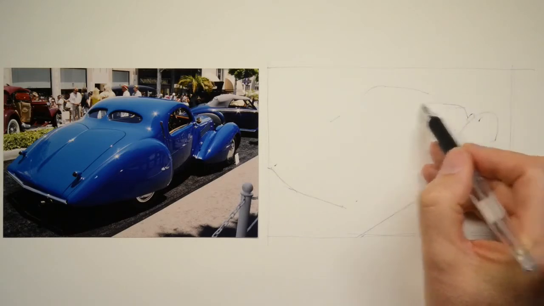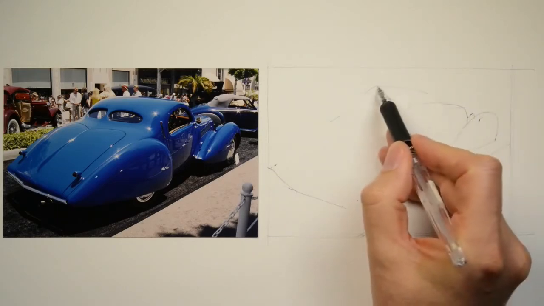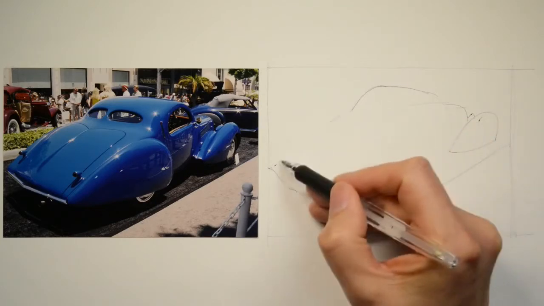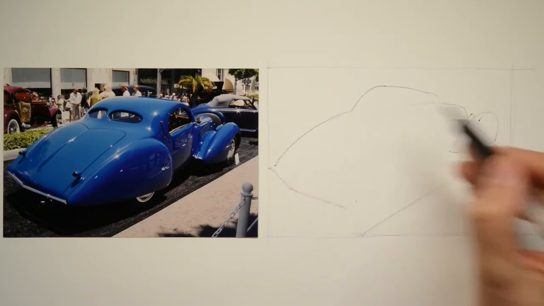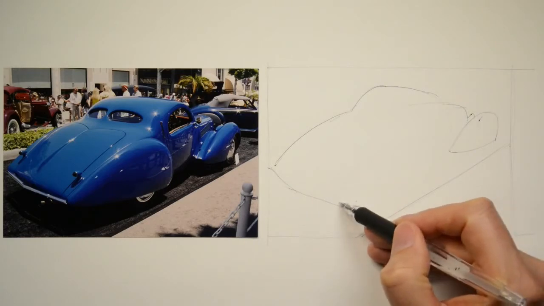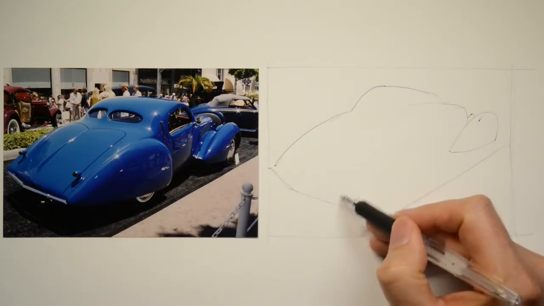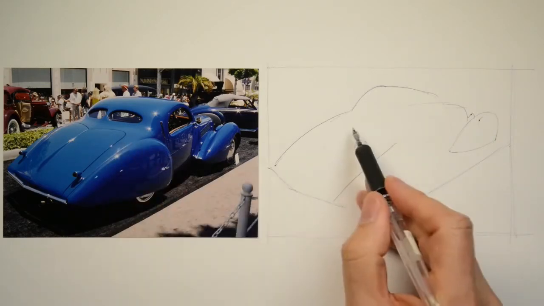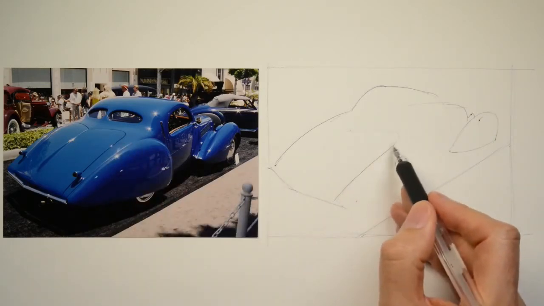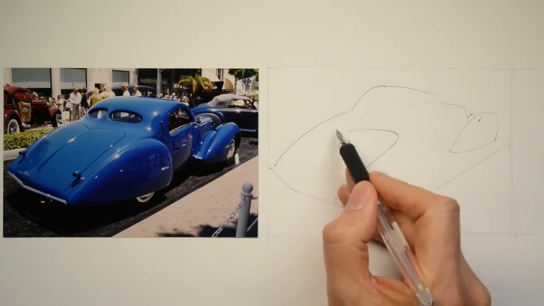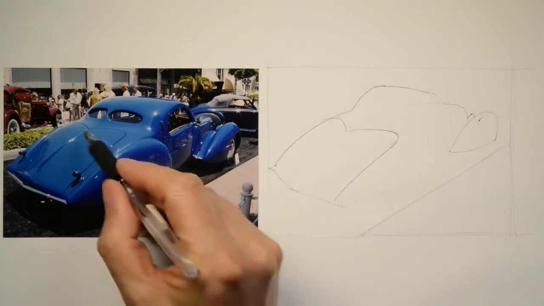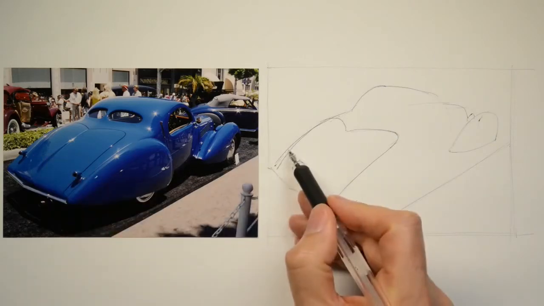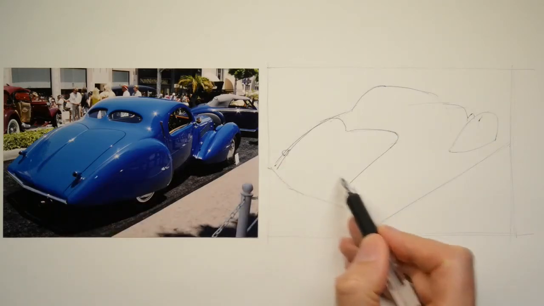So it's about getting the proportions of all the shapes correct, not necessarily about worrying about the convergence. I'll look at this little cut line right here, try to draw that up, and then I estimate where the center is, and then I just look at the curve, look at the shape, and then try to draw it, and look at the curve.